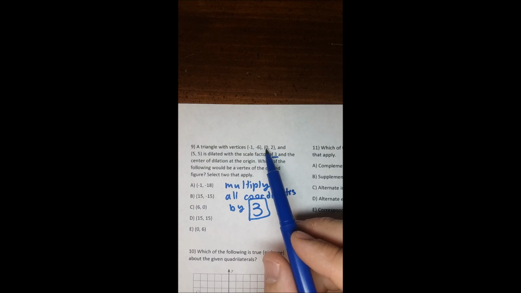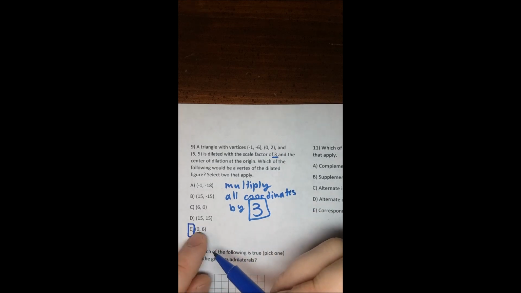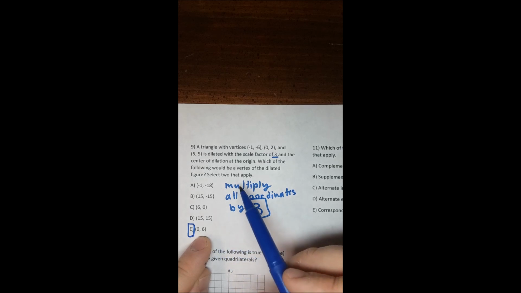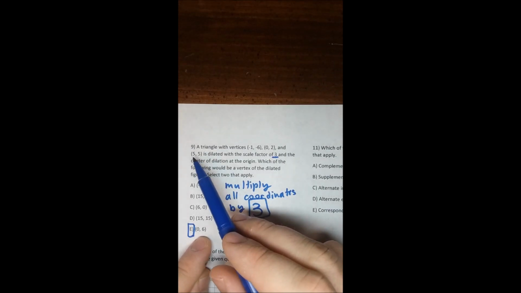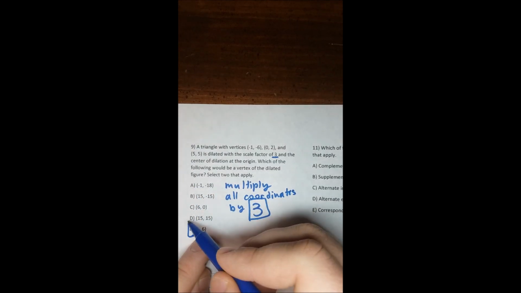Now, next one. 0 times 3 is 0. 2 times 3 is 6. So my point is 0, comma, 6. And it's right here. It's option A. And next one is 5 and 5. Both 5s. 5 times 3 is 15. 5 times 3 is 15. So my next point has to be 15, comma, 15. And I look at my answer choices. It's D. The other 3 are not part of the solution.